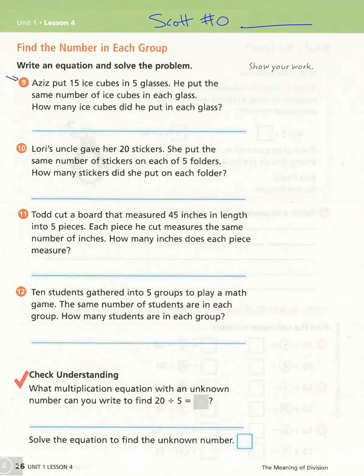He put the same number of ice cubes in each glass. How many ice cubes did he put in each glass? So the directions actually say, write an equation and solve the problem. And then over here it says to show your work. So we have 15 that we're going to divide into 5 glasses.